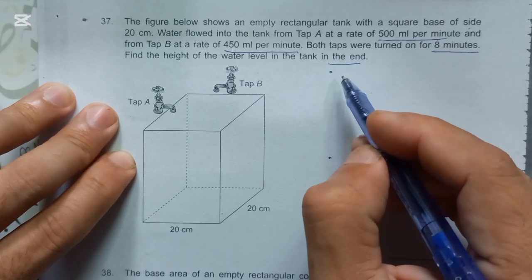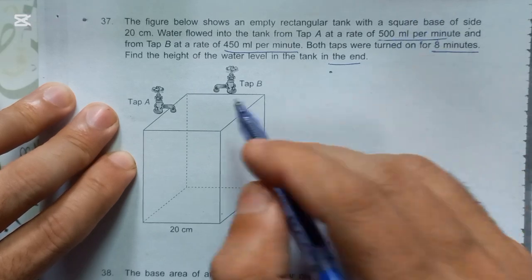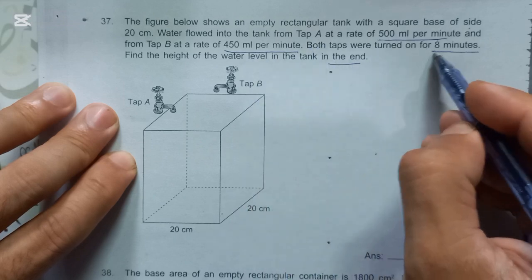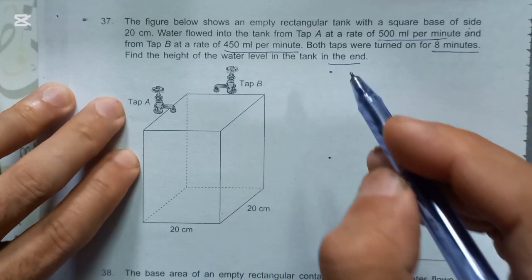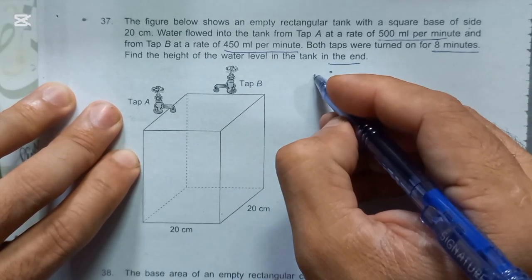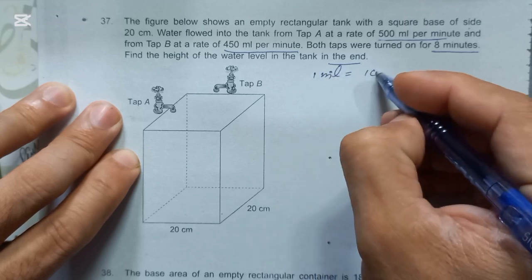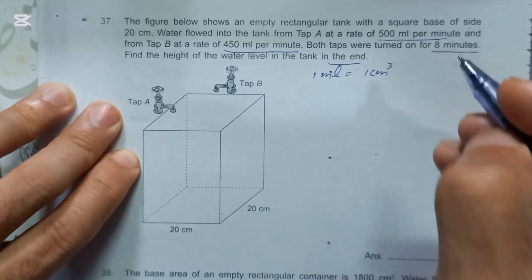First we will find the water that flowed into the rectangular tank from both of the taps in 8 minutes. First we know that 1 milliliter is equal to 1 centimeter cube.